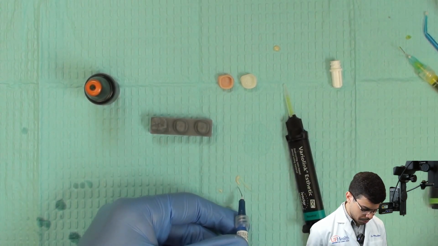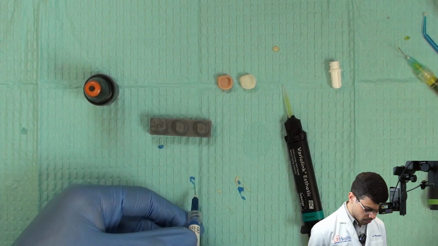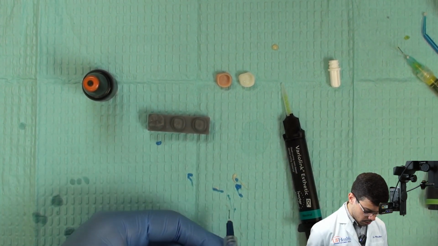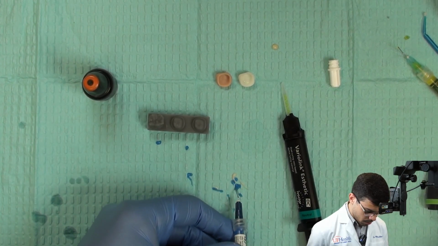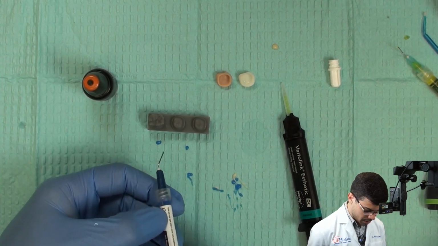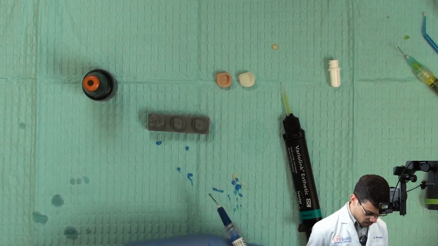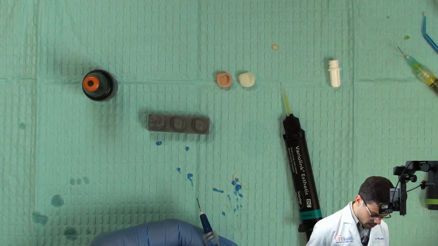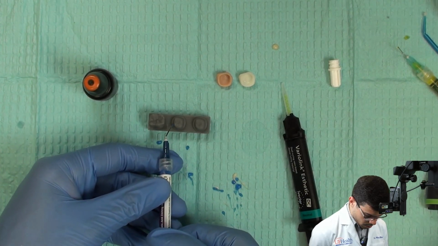So I'll just dispense a little bit here. There we go. Yeah, this acid is a little bit warm, so it's spreading all over. Sorry for it. Just pay attention that sometimes the acids, they are new, so they come pretty strong. So I'm going to do enamel selective etching.